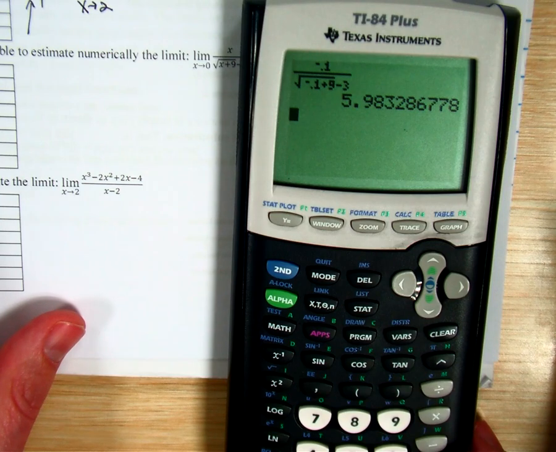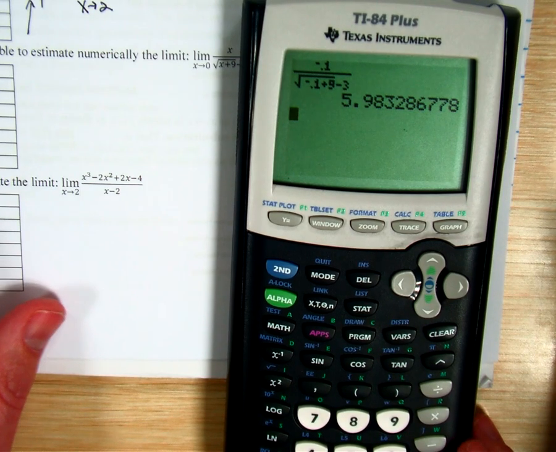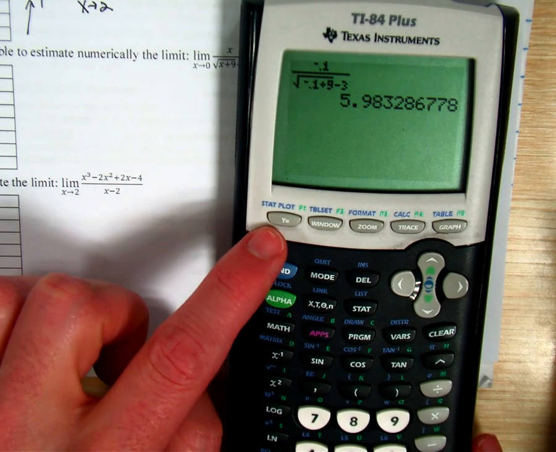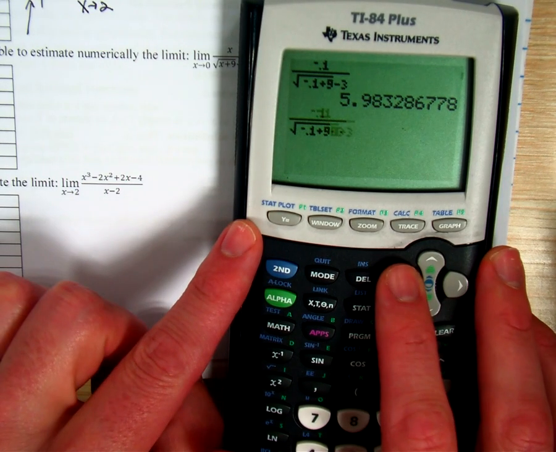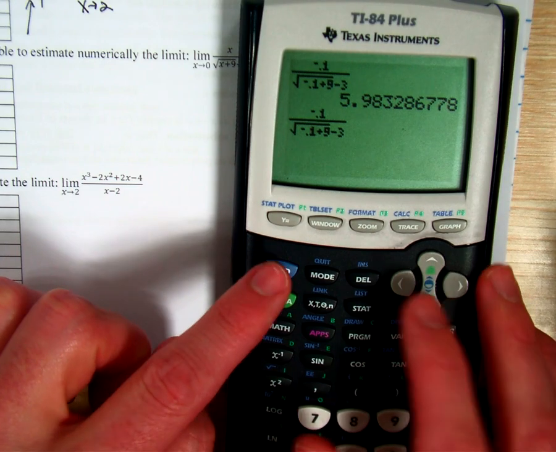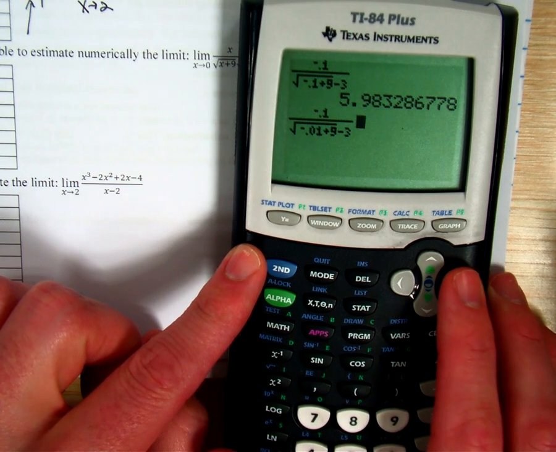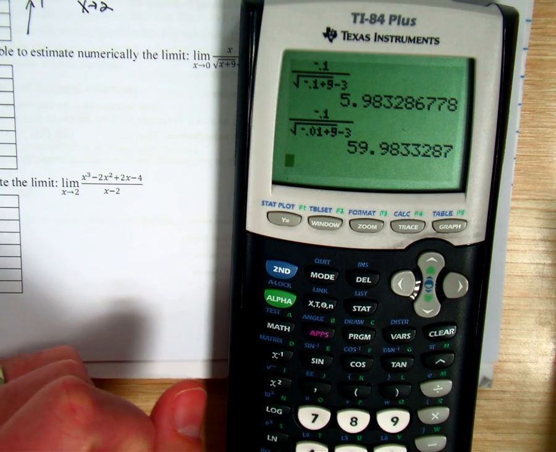I got 5.98, and so on. Now to change it, I might do second enter. Let's see if it's going to let me second insert a 0 there. Perfect. We can just keep going down.